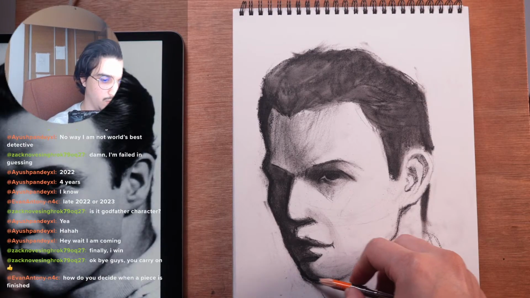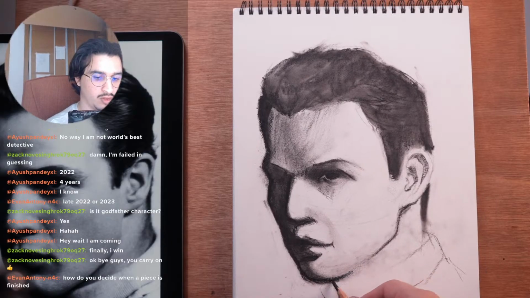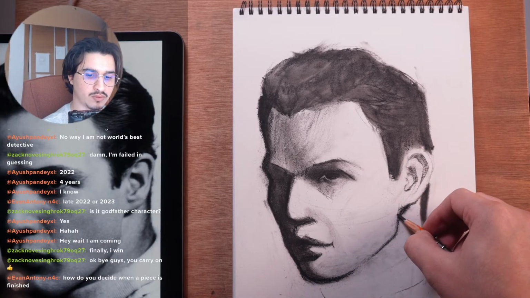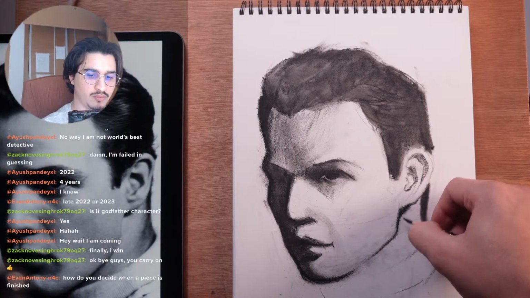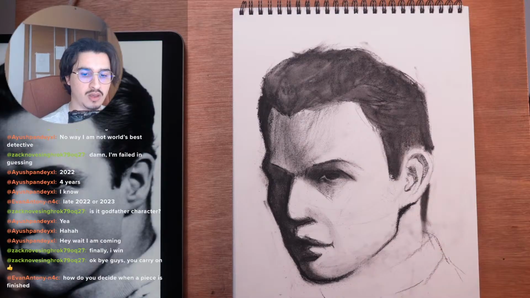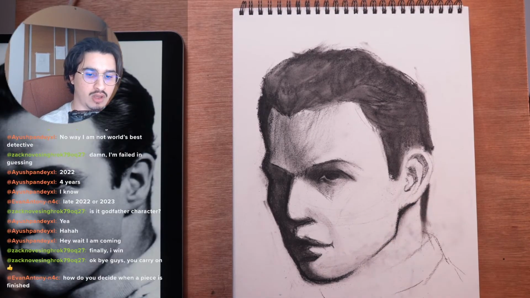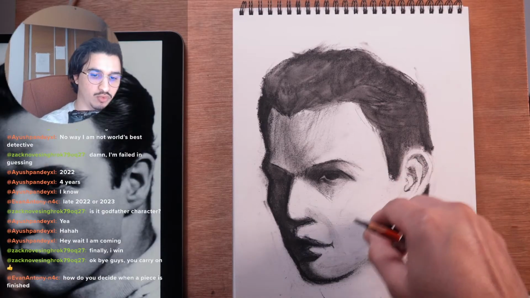Deciding your goal is what will tell you when a drawing is finished. If my goal was to draw a fully rendered portrait, I wouldn't end it until I add more detail.